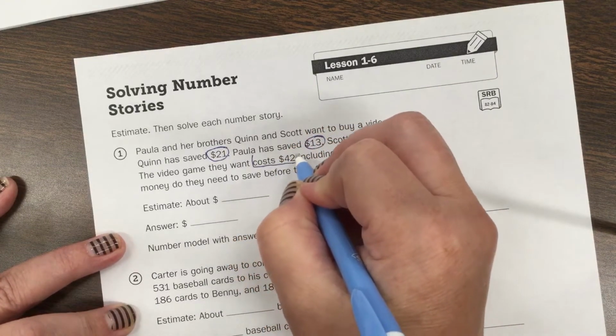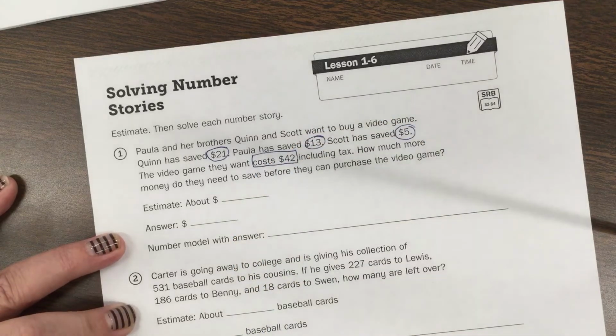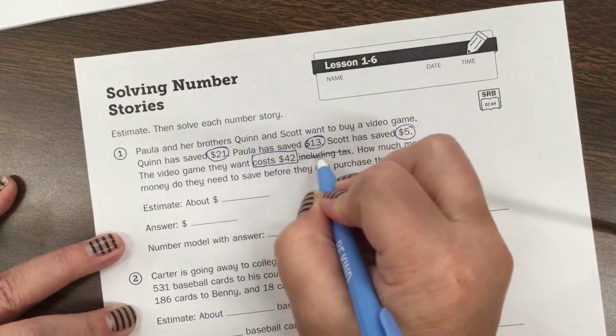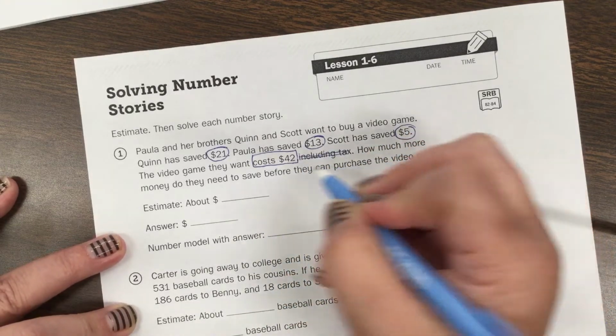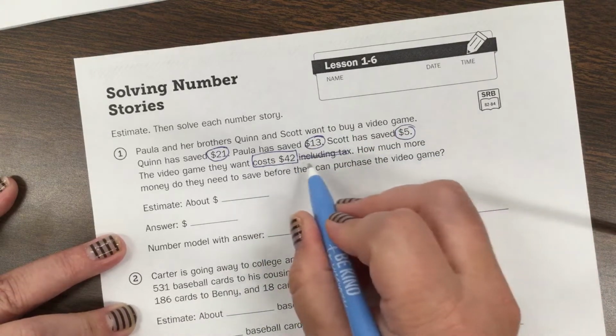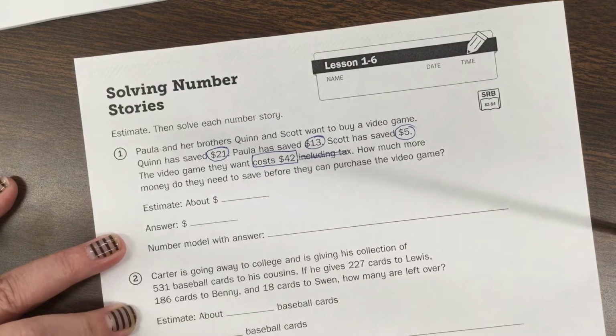I'm going to box that, because that's some important information, some keywords that we're going to need. And I'm going to get rid of "including tax." They threw that in there just to confuse you. It's already in there. You don't even need to worry about it. So that's that extra fluff that we don't need to worry about. That's why we've crossed it out.